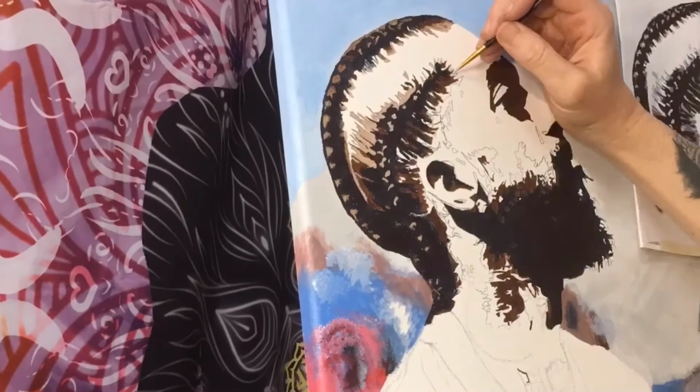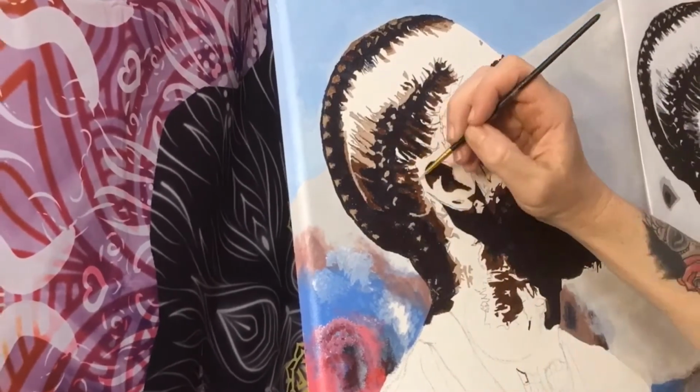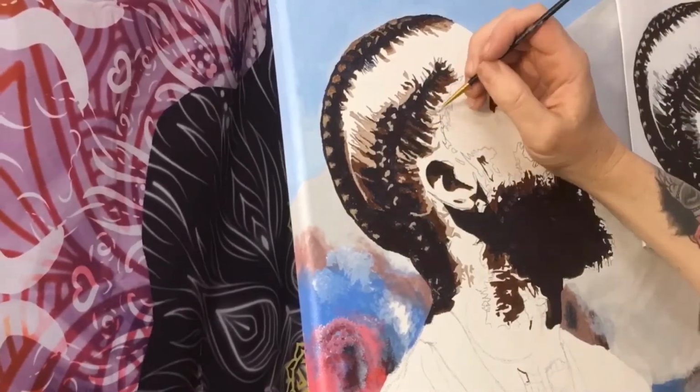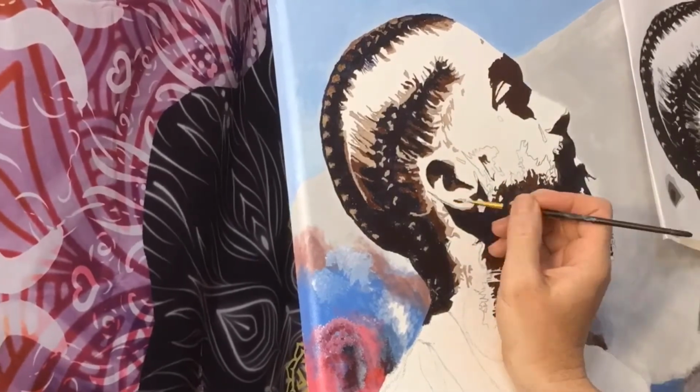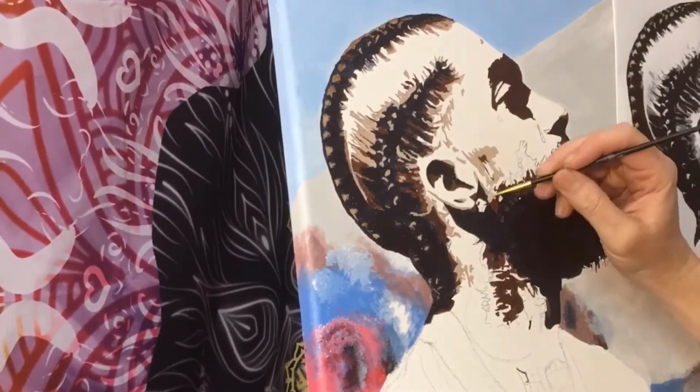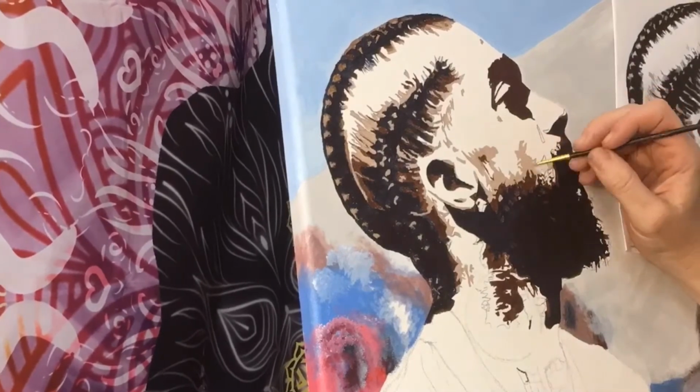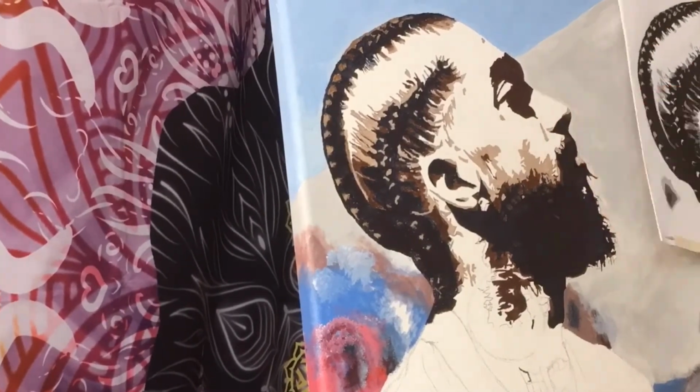So for Nipsey himself, I actually didn't want to blend or soften those transitions between the different values of brown whatsoever. So I just really left those bold, and that's how it creates this abstract appearance.